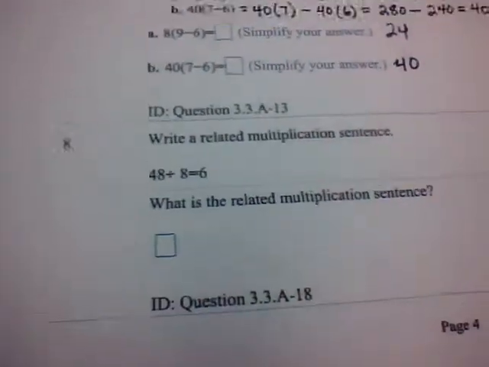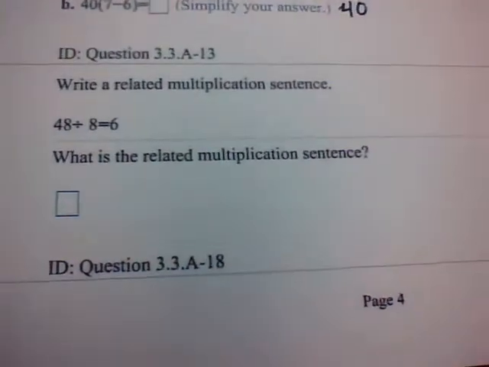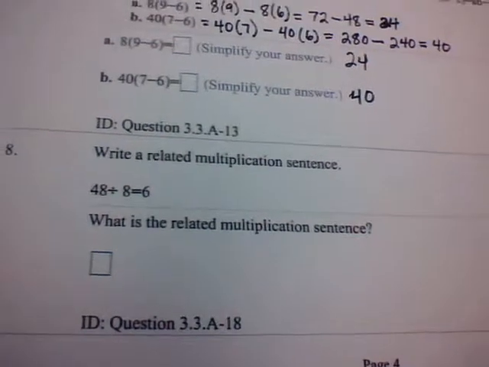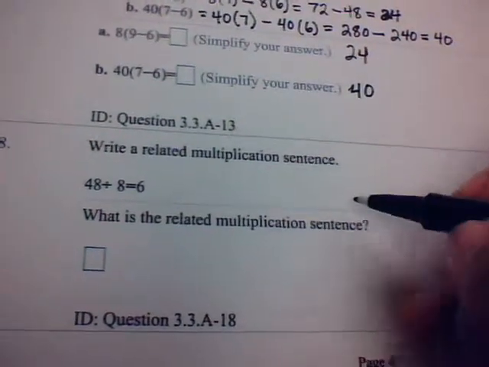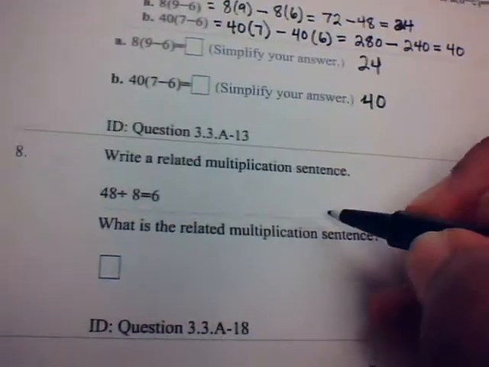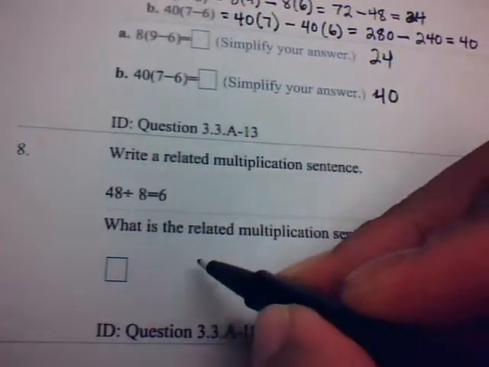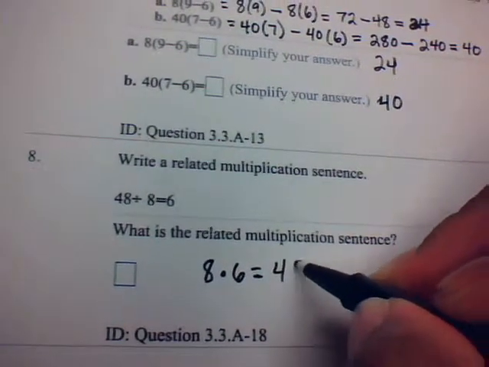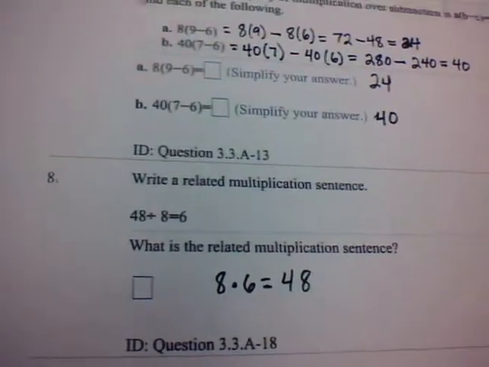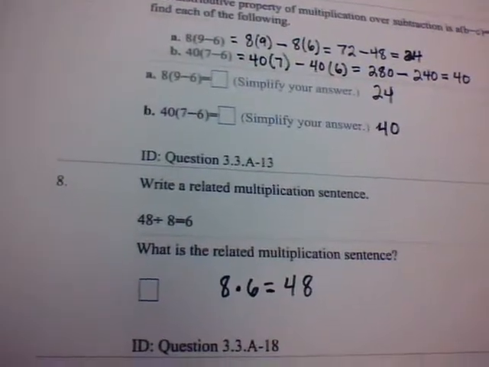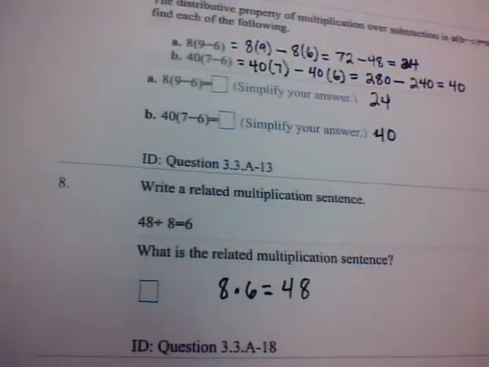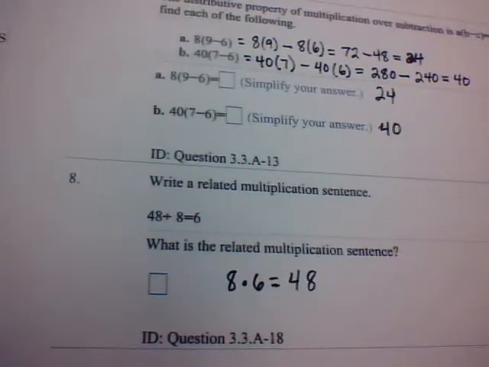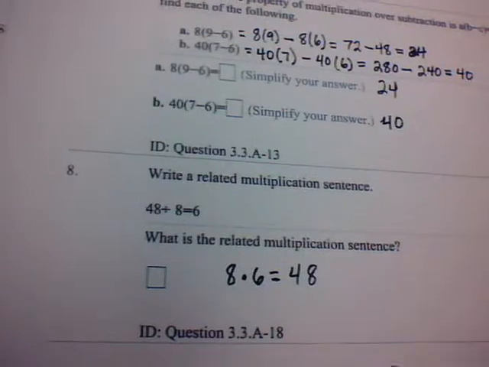Okay, next is to write a related multiplication sentence. You got 48 divided by 8 is equal to 6, and we want to write a related multiplication sentence. Well, one related multiplication sentence would be this: 8 times 6 equals 48. Or you could say 6 times 8 is equal to 48. Either way, that would satisfy the related multiplication sentence because of the distributive property.